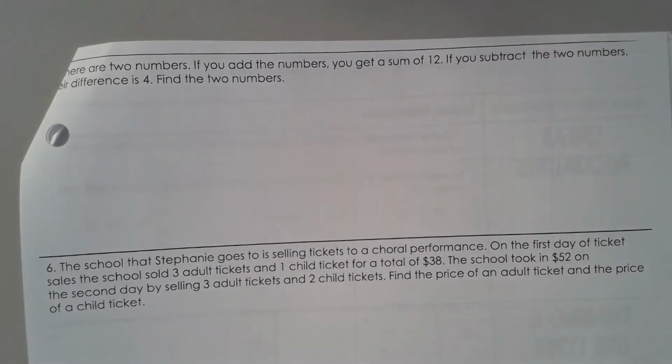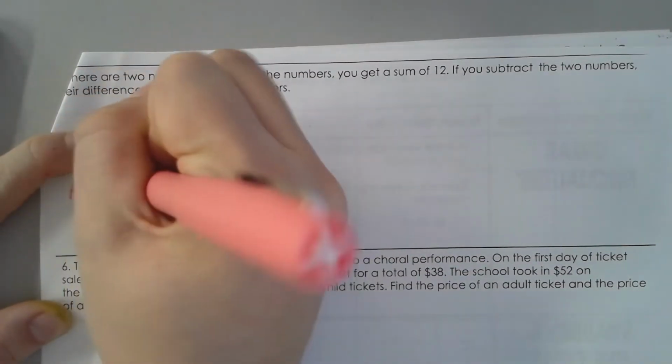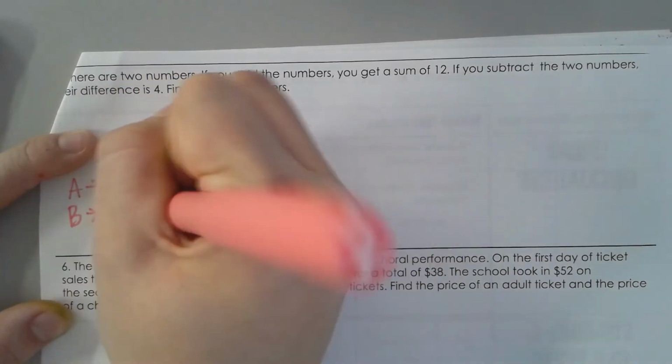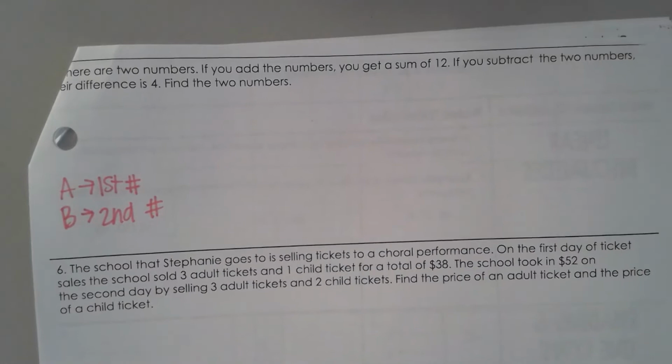So what could my two variables be? Variable is your letters. Are there any specific letters that just jump out? It really doesn't matter. So pick two. A and B. So we have two numbers. A can be my first number, and B could be my second number.